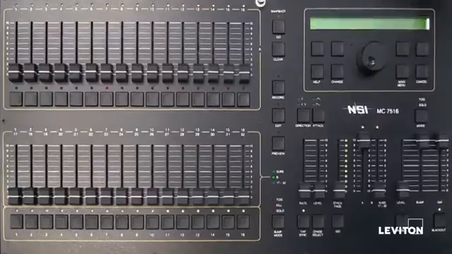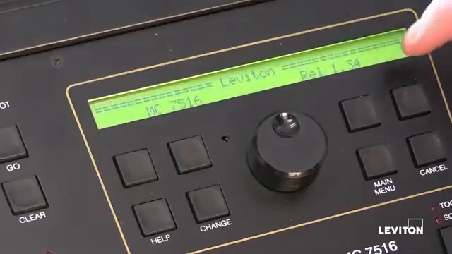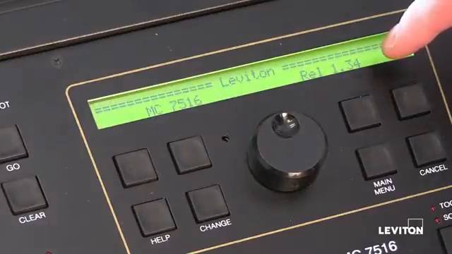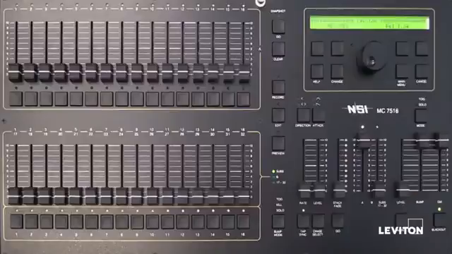Simply turn the console off, turn the console on. You'll see the version release number. It'll say REL. In this one it said REL 1.34. That's the version release number. You can see that every time you turn the console on.